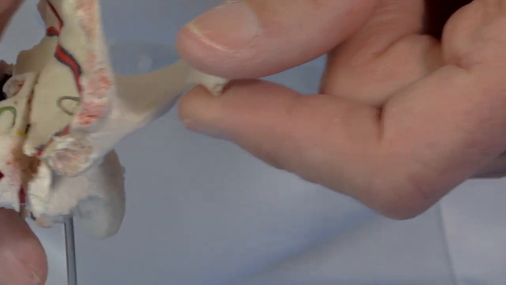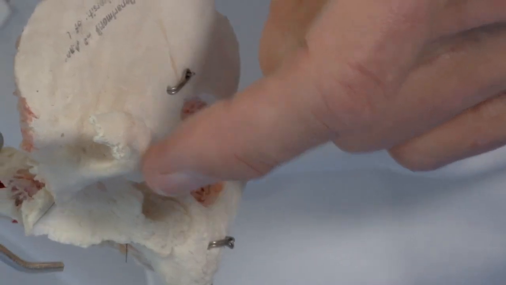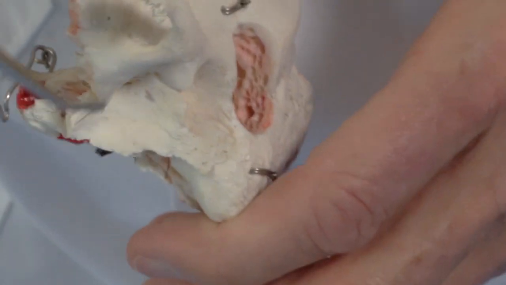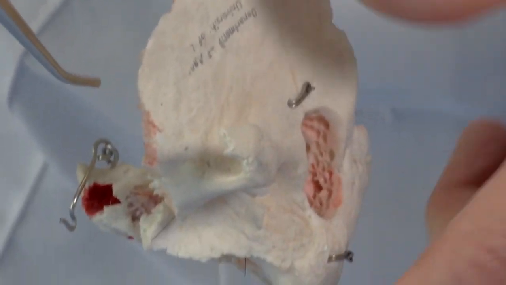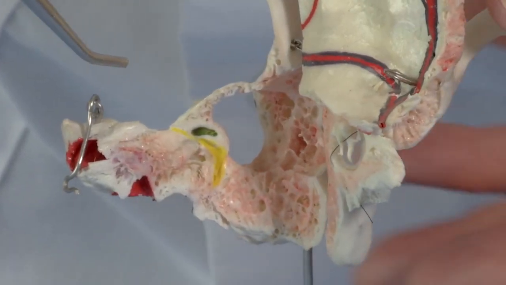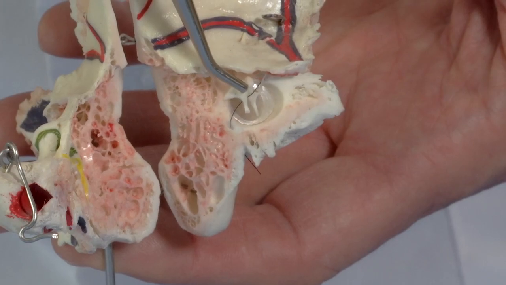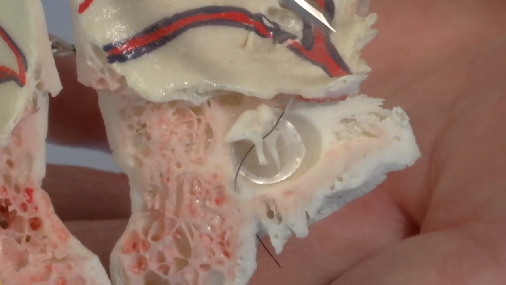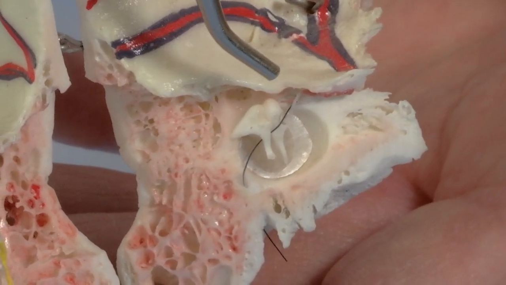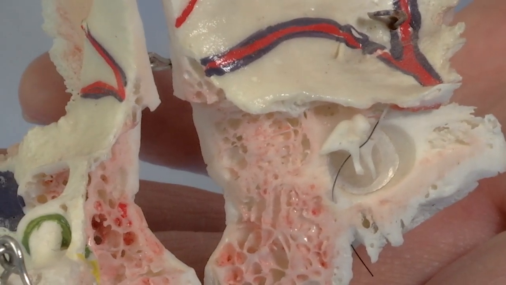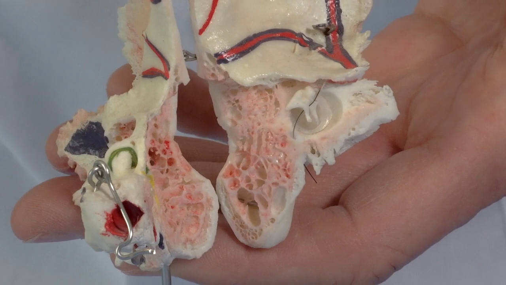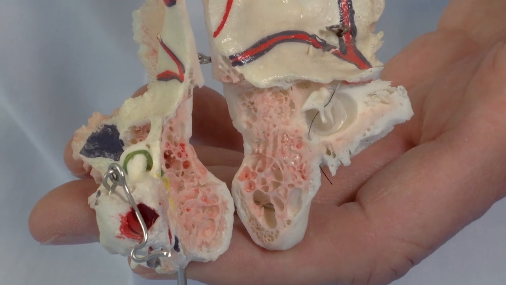The external auditory meatus, which is here, if you look through it with your otoscope, you will see the other side of the tympanic membrane. Here, two of the ossicles that vibrate with sound waves are shown here, the incus and the malleus. And now let's go to a larger model where we can look at these things in more detail.